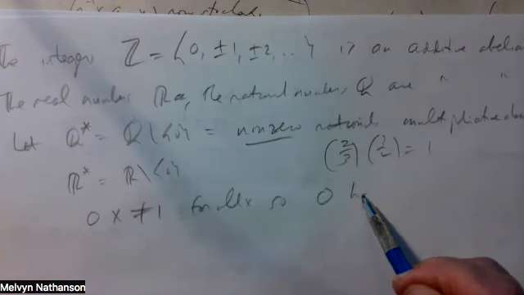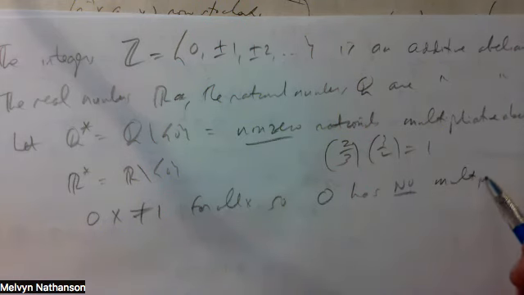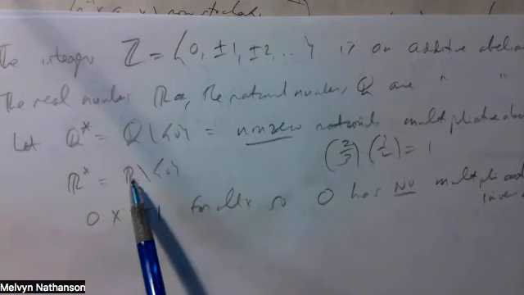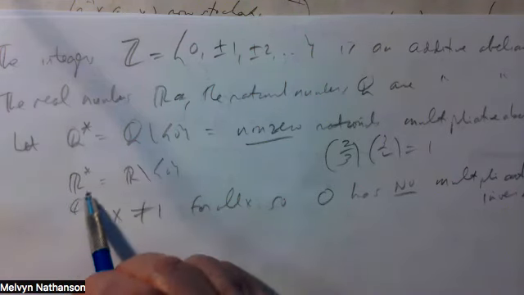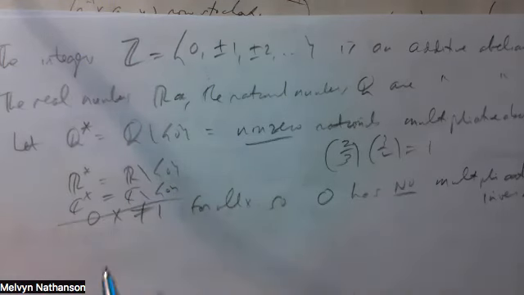So 0 has no multiplicative inverse. So if you include 0, you will not have a group. But if you throw out 0, in the rationals, the reals, even the complex numbers, these are all abelian groups under multiplication, the non-zero numbers.